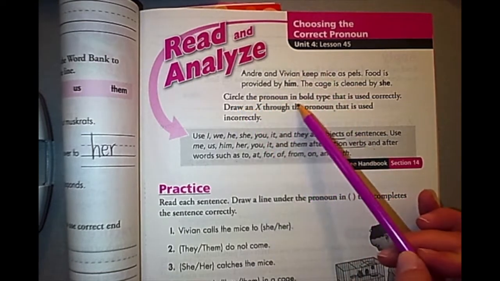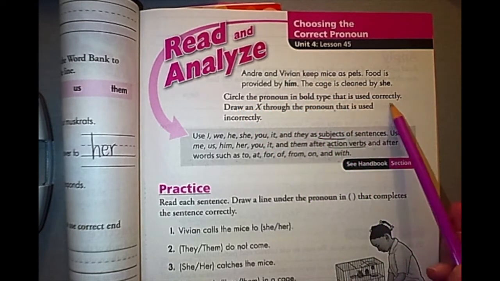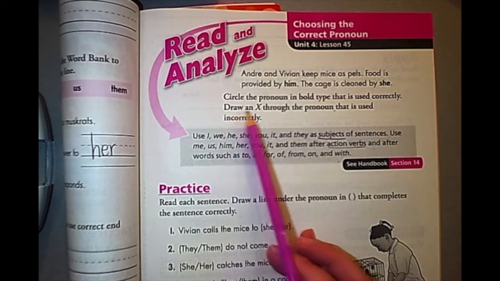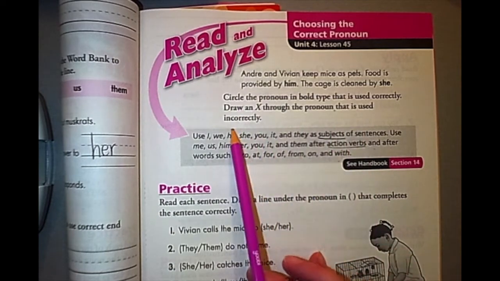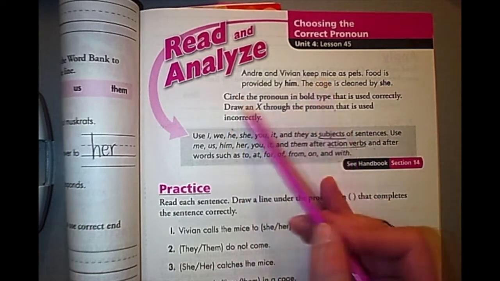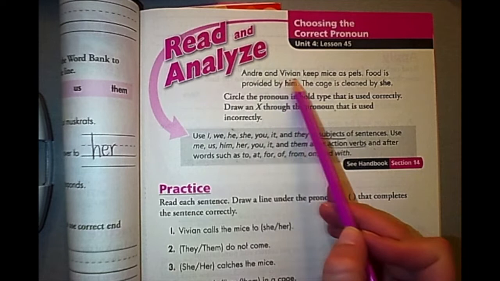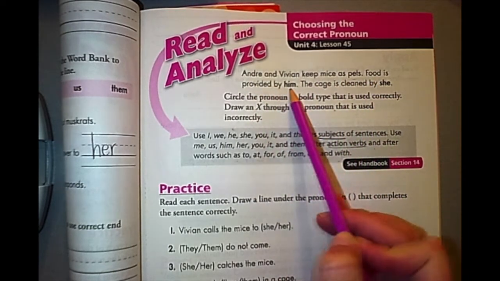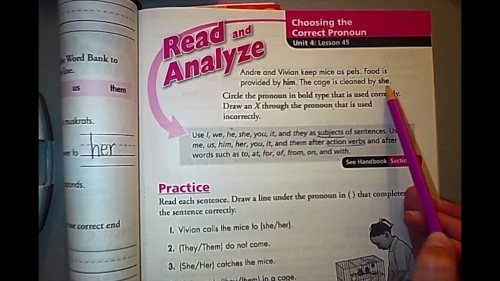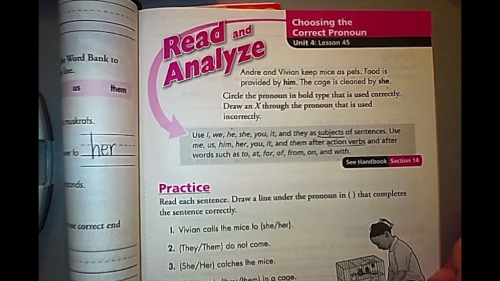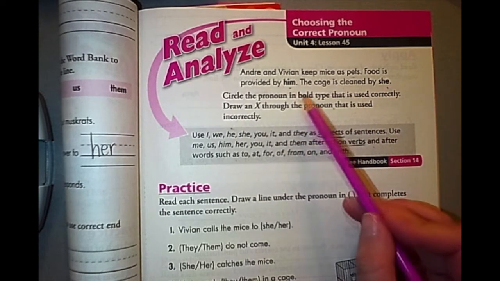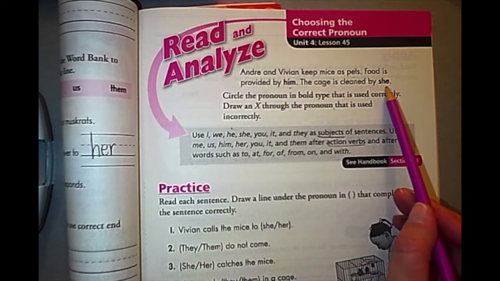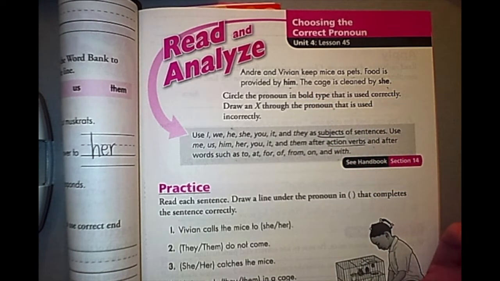It says circle the pronoun in bold type that is used correctly. Basically, if it sounds wonky, it's probably wrong. Draw an X through the pronoun that is used incorrectly. Okay, so let's read this sentence. Andre and Vivian keep mice as pets. Food is provided by him. The cage is cleaned by she. Okay, first of all, we never say the cage is cleaned by she, right? It would be the cage is cleaned by her.